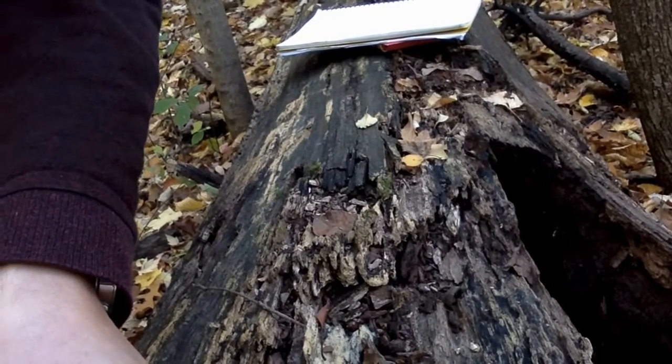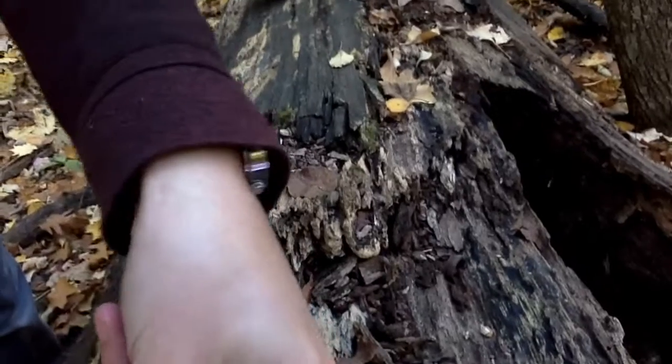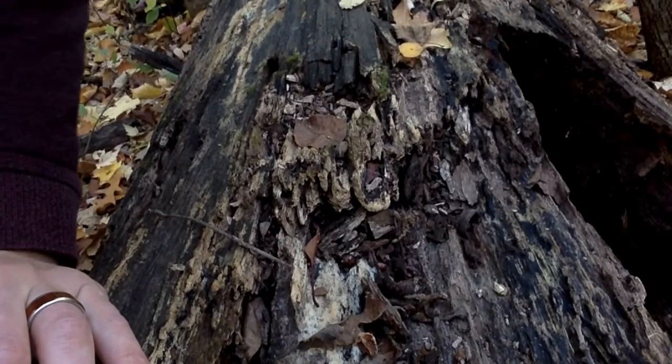So that's kind of what I want to get, and maybe I want to illustrate that it's on a dead log. So I'm just going to do a little bit of illustration of that, and then I'll show you guys what I came up with.